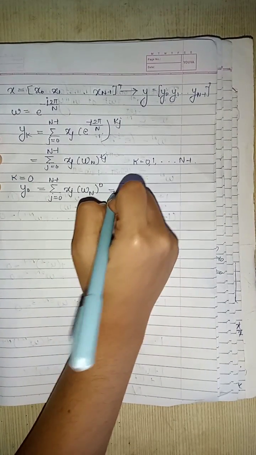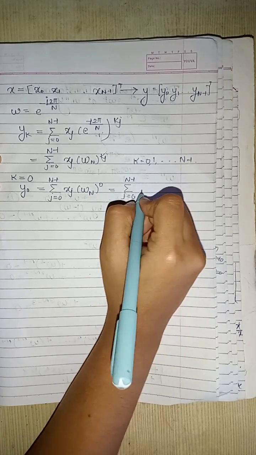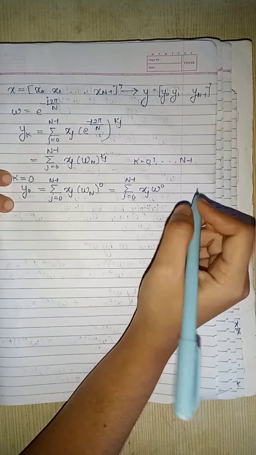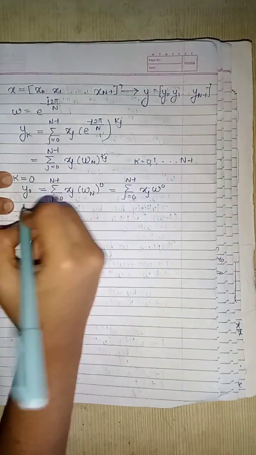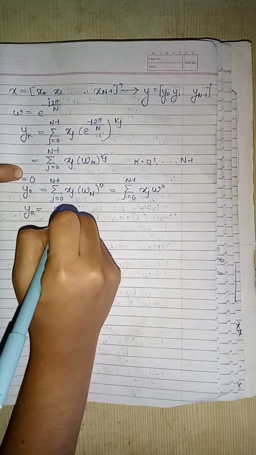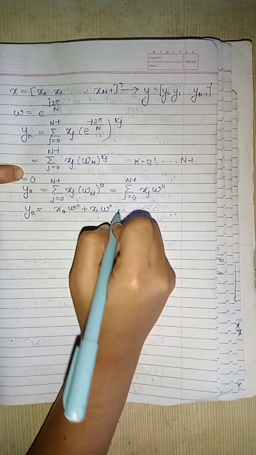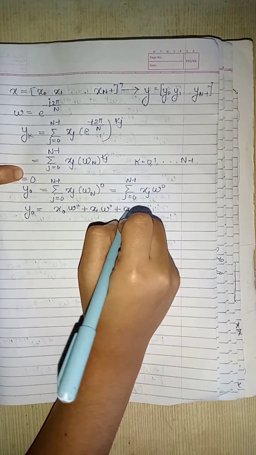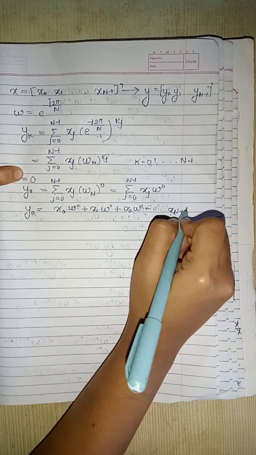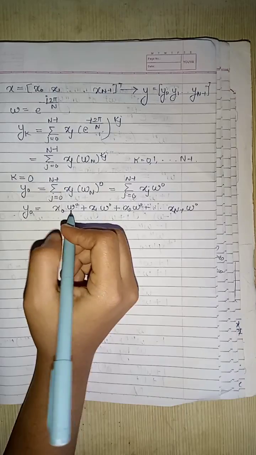So this will be equal to summation j running from 0 to n minus 1 xj into omega raised to 0. If we expand this summation, then y0 is nothing but x0 omega raised to 0 plus x1 omega raised to 0 plus x2 omega raised to 0 plus up to so on xn minus 1 omega raised to 0.